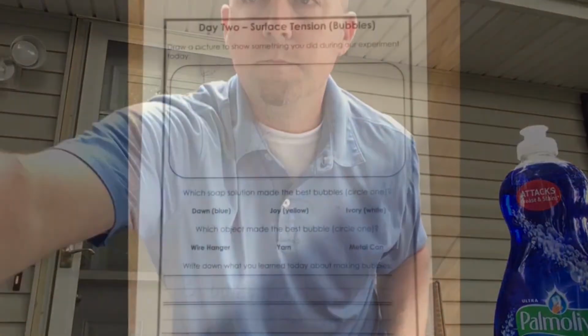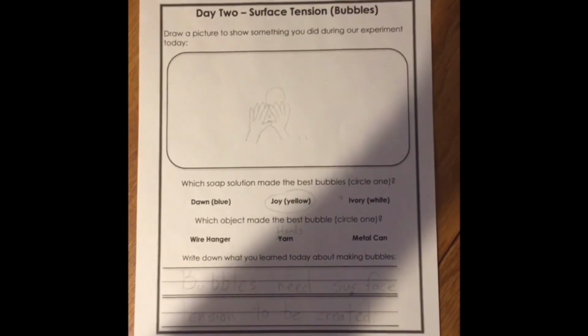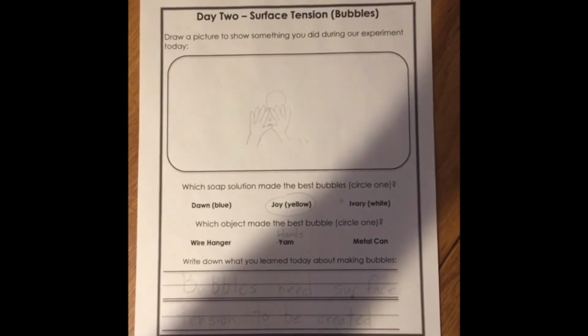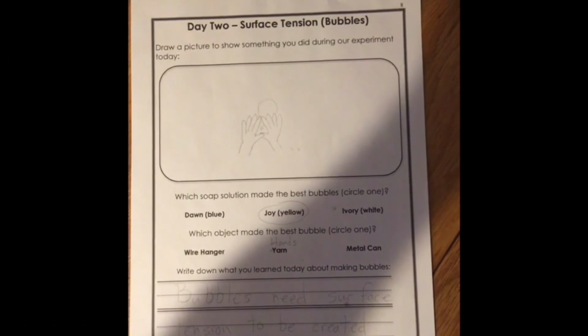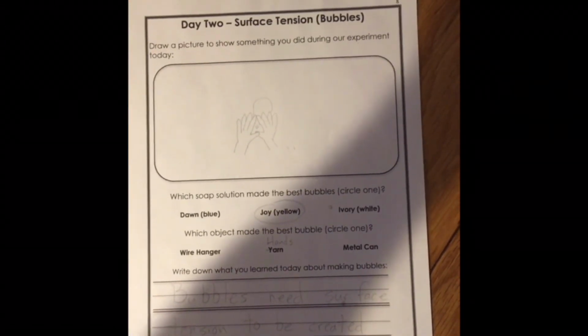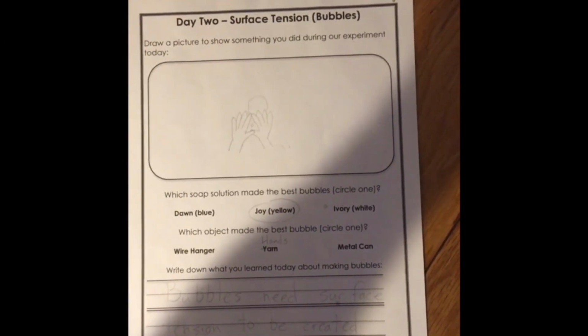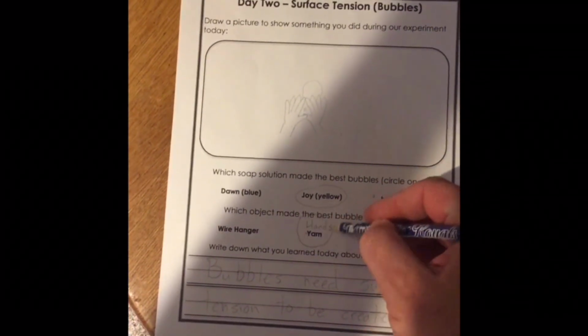Okay, so then on our sheet we're going to mark down which ones we thought worked the best, and you may have different results than I did. So the last thing we're going to do is finish page 8 in our packet. I drew a picture of my hands with surface tension, then a bubble coming out the other side. And I circled Joy, which is the yellow, or the orange Ajax worked the best for me. And then I crossed out yarn because we used our hands, and I'm going to circle that one because that worked the best when I was trying to blow bubbles.